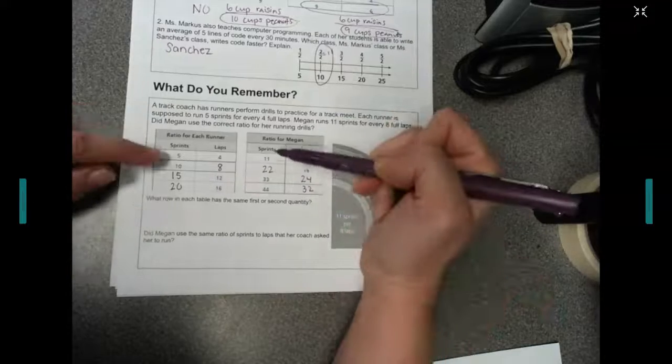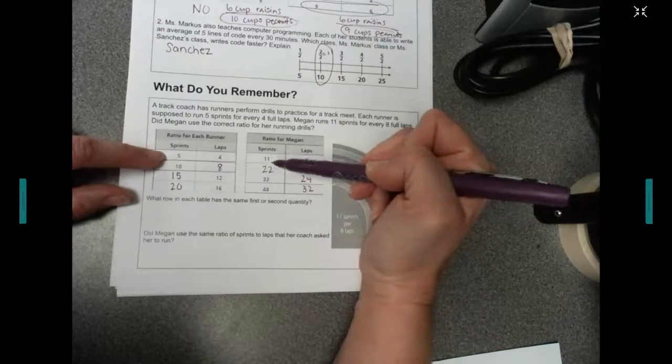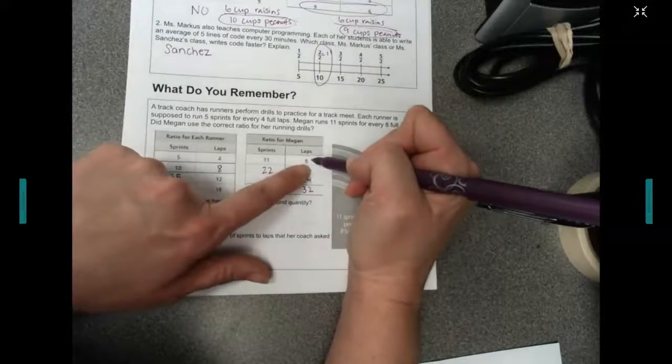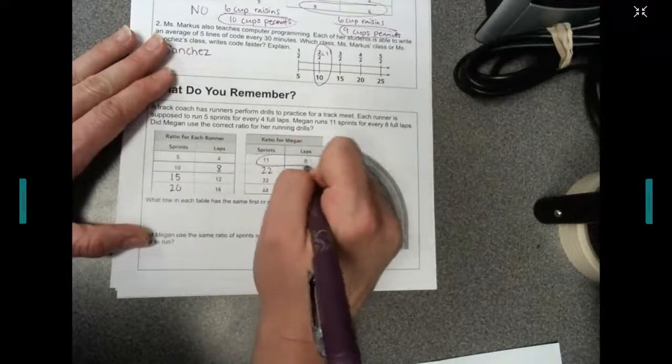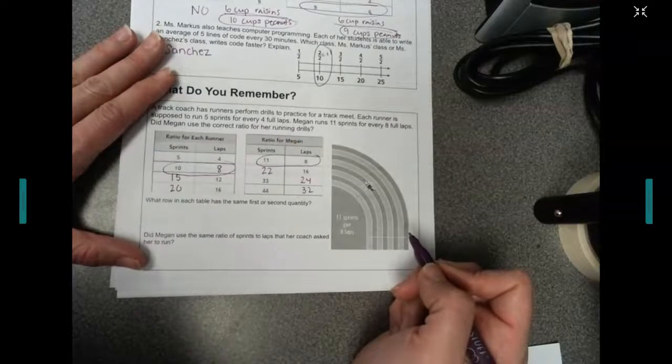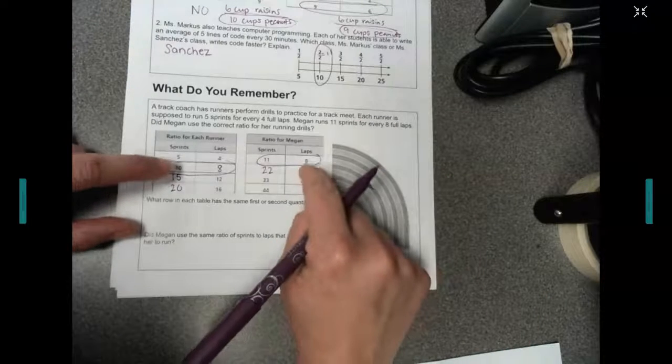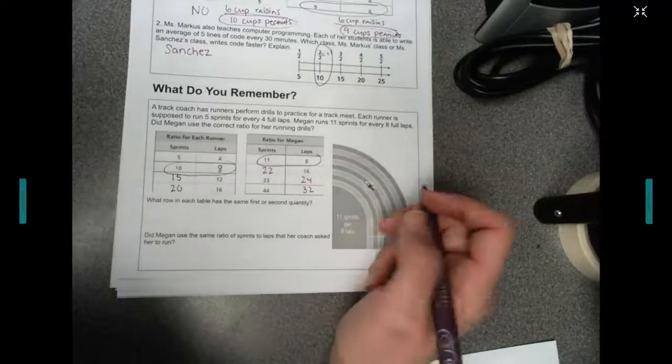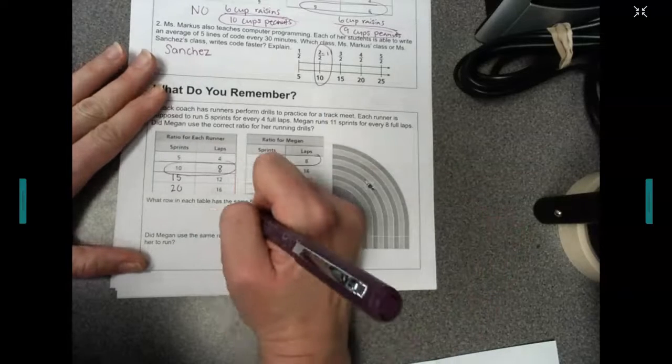Now we're going to find a number that matches up. None of those do. Oh, but I have an 8 here. So we're going to match up this one and this one. What row in each table has the same first or second quantity? So I have that circled for you already. It's 8. So 8 laps.